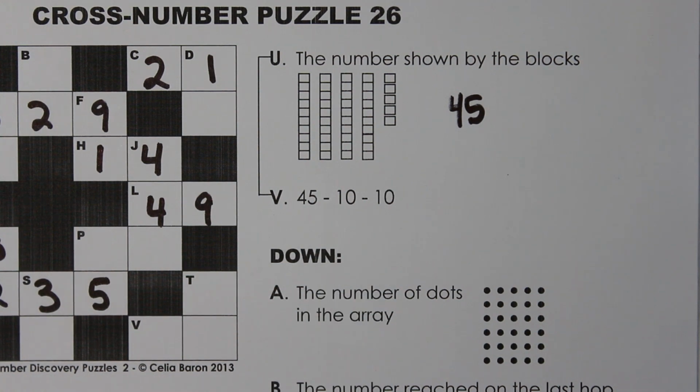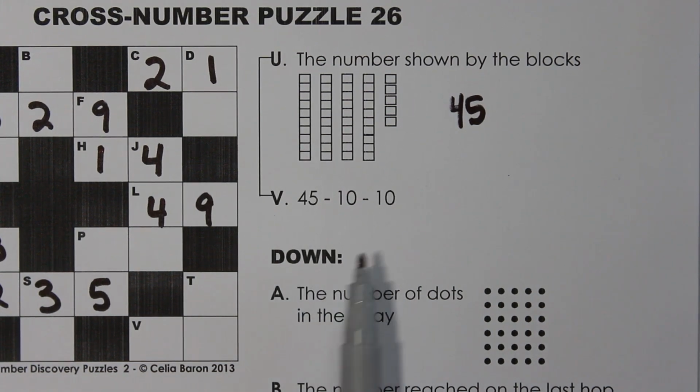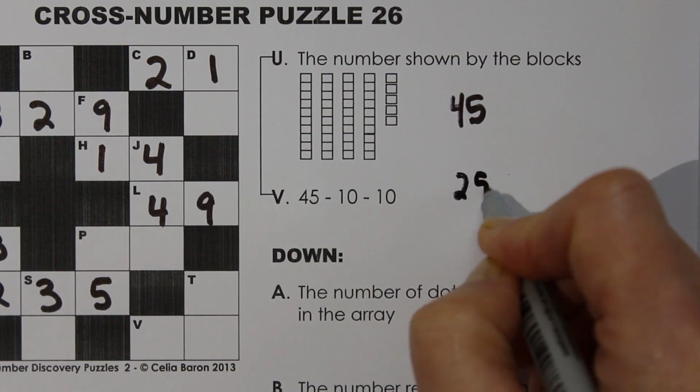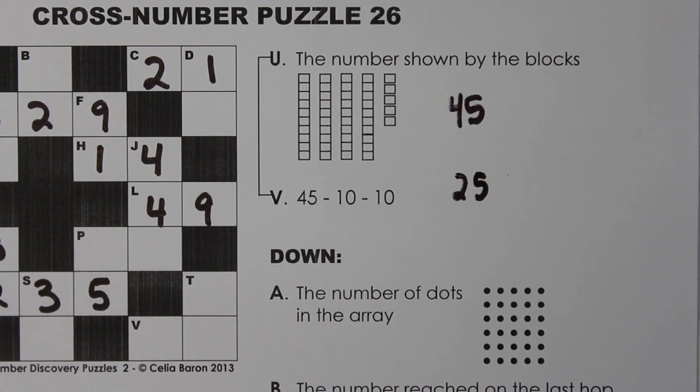45 minus 10 minus 10 is considerably more difficult for students than 40 minus 10 minus 10. A question like 40 minus 10 minus 10 was introduced in earlier puzzles. Also, subtracting tens is more difficult for students than adding tens to numbers like 40 and 45, which were also introduced in earlier puzzles.